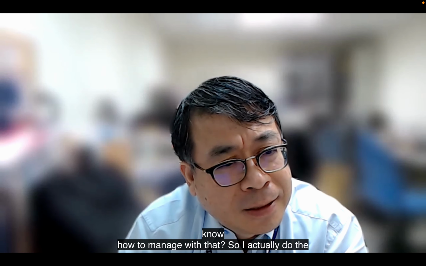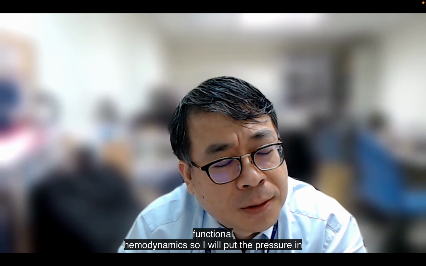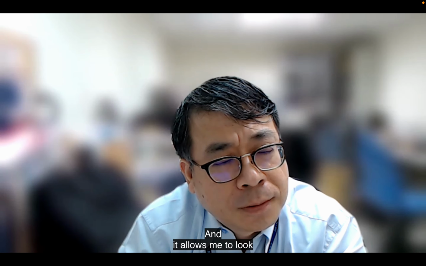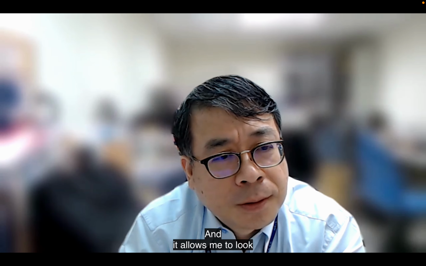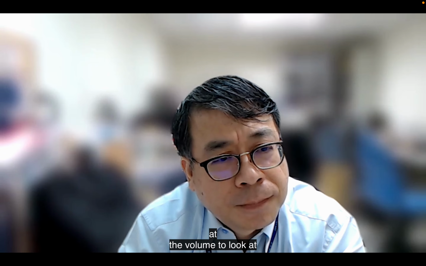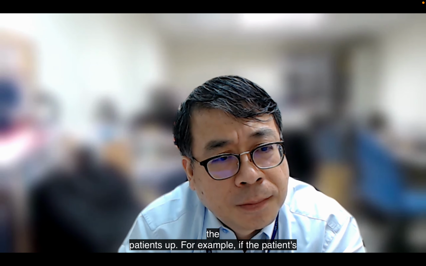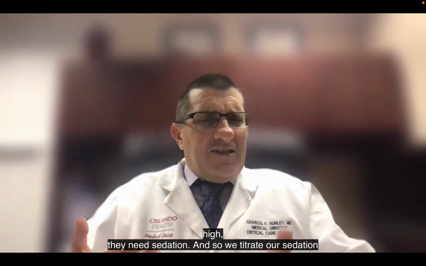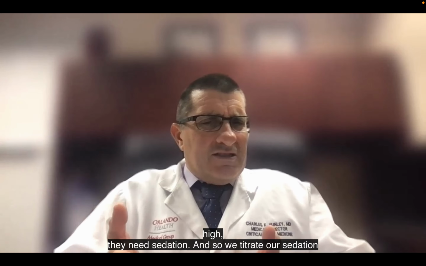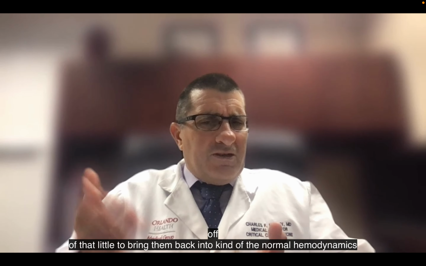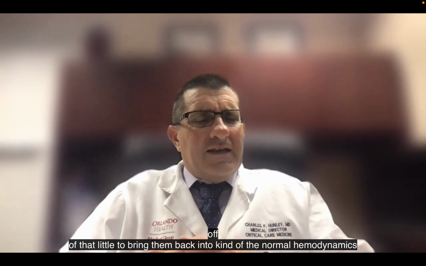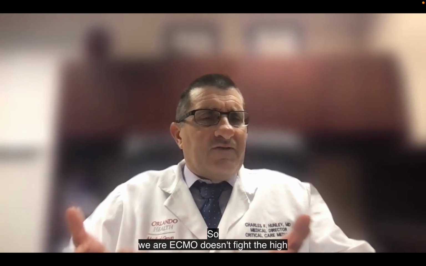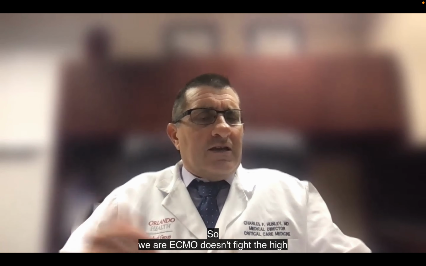Yeah. So I actually do the functional hemodynamics. I put the pressure and the flow, and it allows me to look at the volume. For example, if the patient's heart rate or blood pressure is extremely high and their cardiac output's high, they need sedation. And so we titrate our sedation off of that to bring them back into kind of the normal hemodynamics, so our ECMO doesn't fight the high cardiac output.